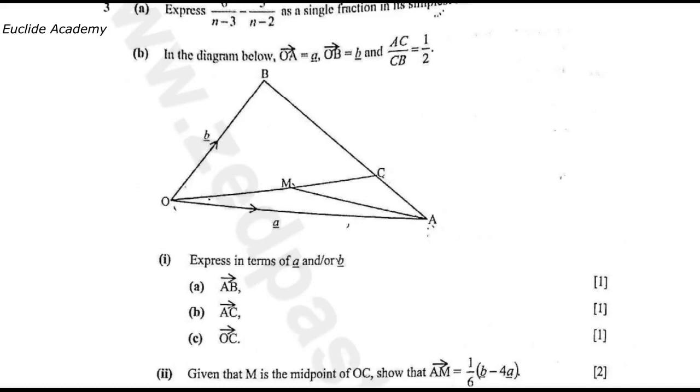So the question states that in the diagram below, vector OA is equal to A underline, and vector OB is equal to B underline, and AC divided by CB is the same as 1 over 2.